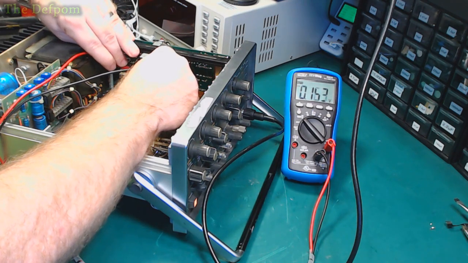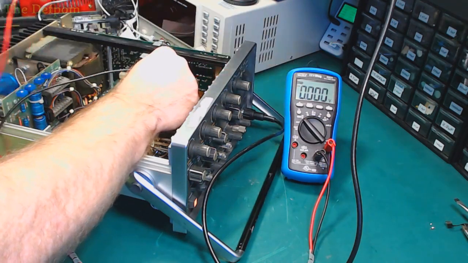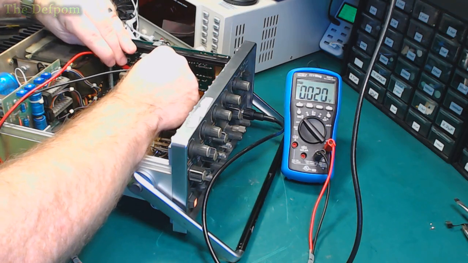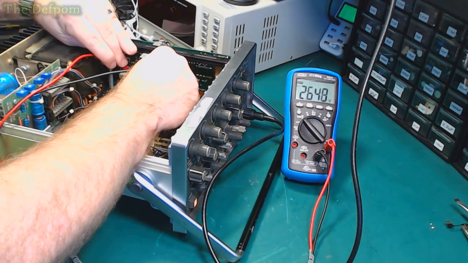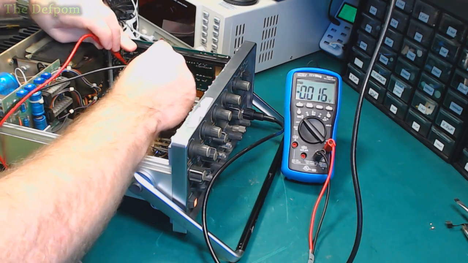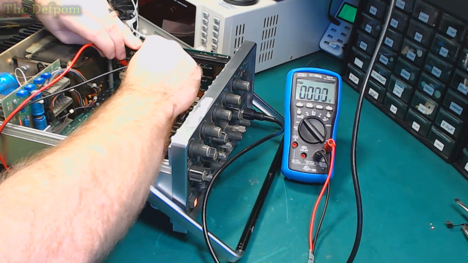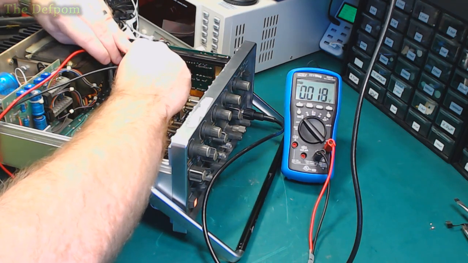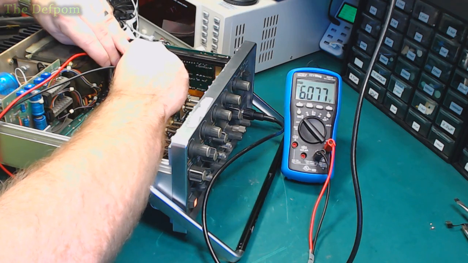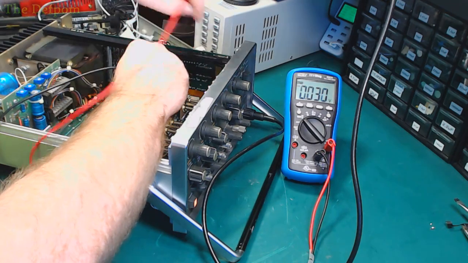5.2, 5.2, 0.9, 9 volts it was. 0.6, that one's changed with the level. That also seems okay. 6, 6, 6.